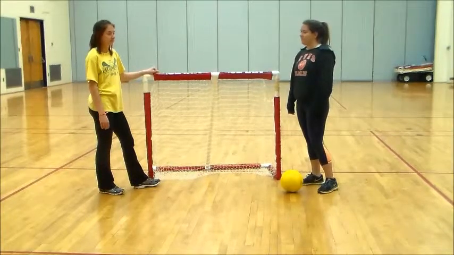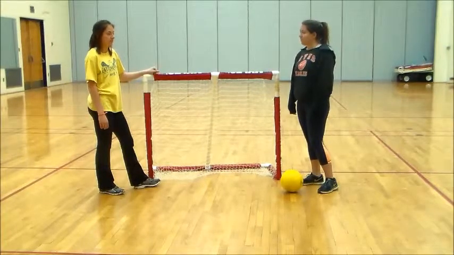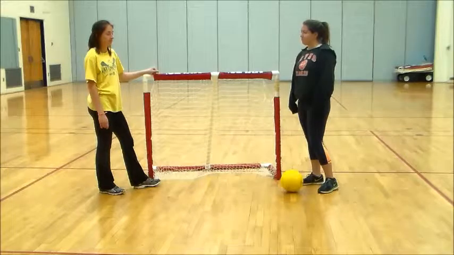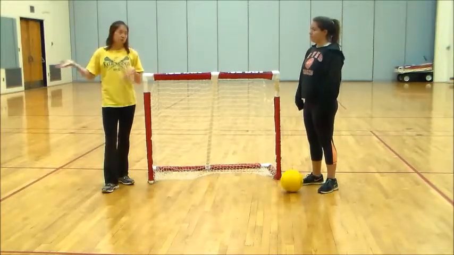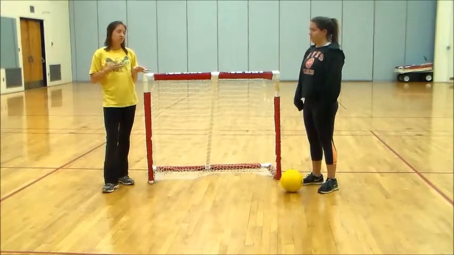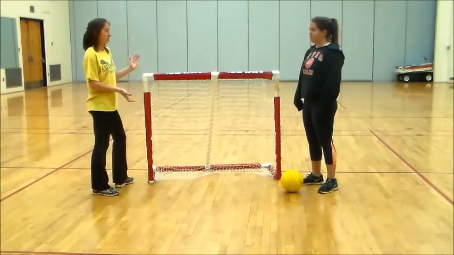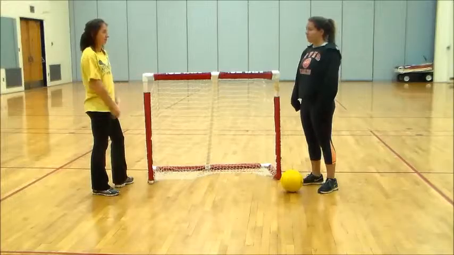The E in the STEP program is for equipment. This is when the teacher changes the equipment to make the task easier or more difficult. Okay, class, as we showed you before, you can change up your balls to make the task easier or difficult for you. You can also change up the size of the net to make it bigger or smaller. Cool.